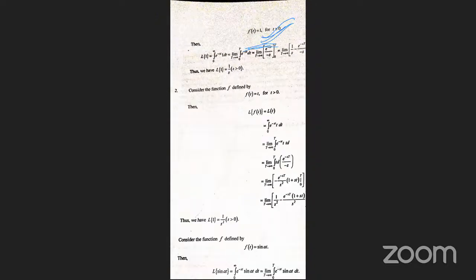F of t is not t, ma. First problem here, this one. You are seeing the second problem now. Now we are going to the first problem, that f of t equal to 1.